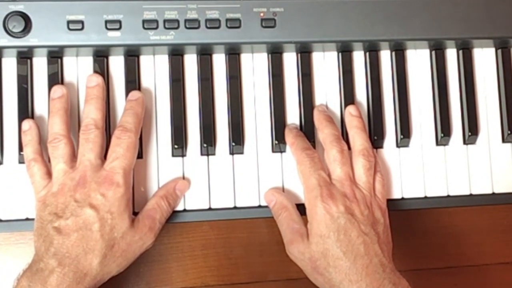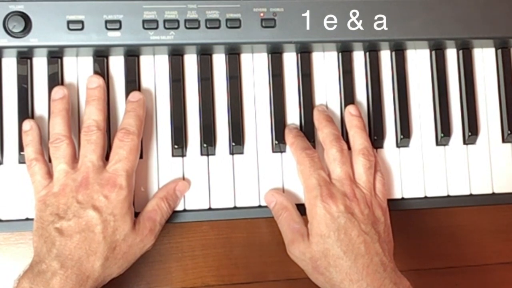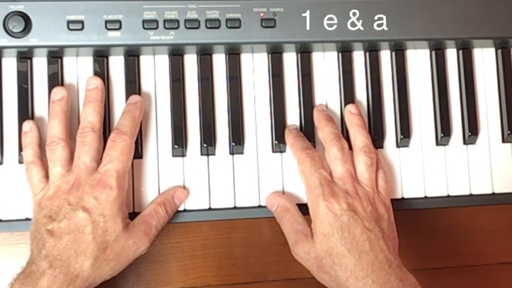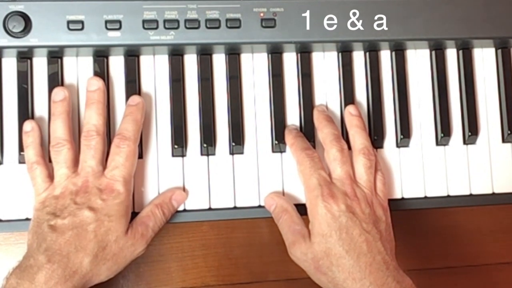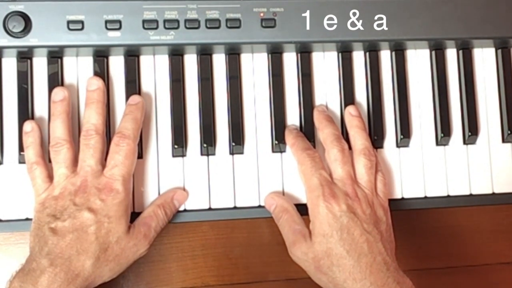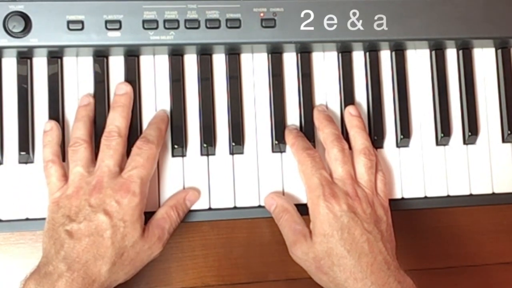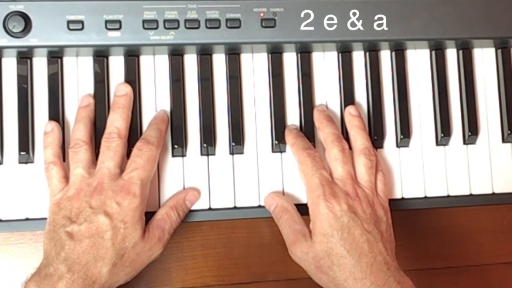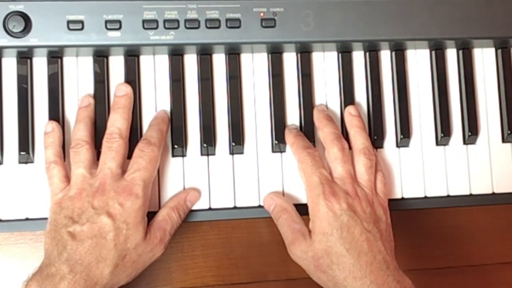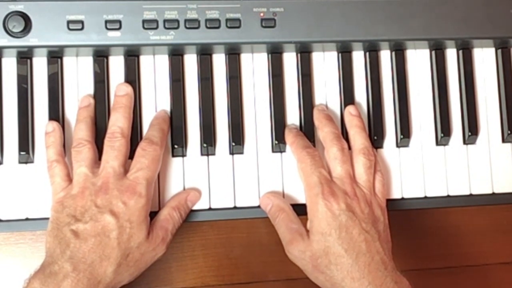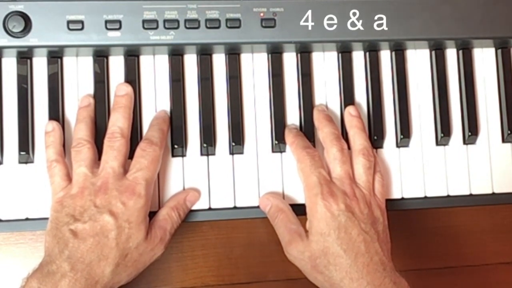So it would be like 1 E and A. And that would be the first beat. The second beat would be 2 E and A. The third beat would be 3 E and A. The fourth beat would be 4 E and A.